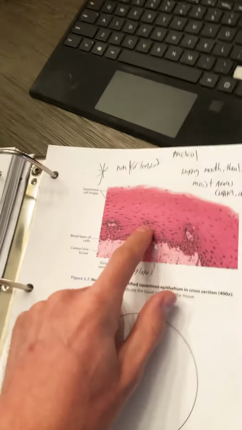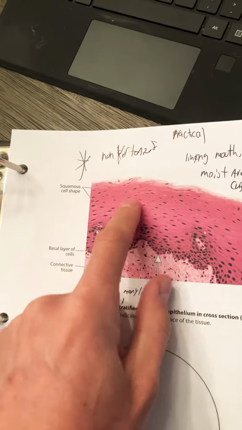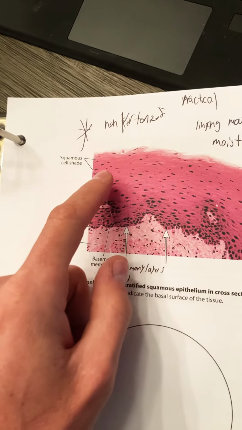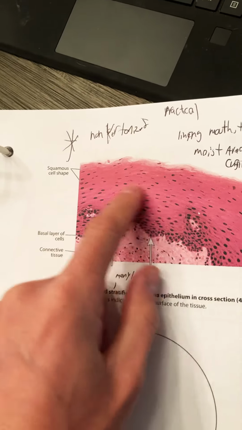This is non-keratinized epithelial tissue. No keratin, many layers. You would find this in moist areas like the mouth.